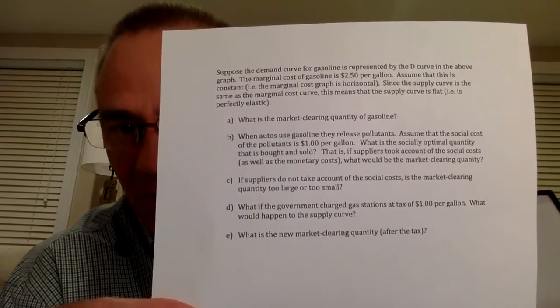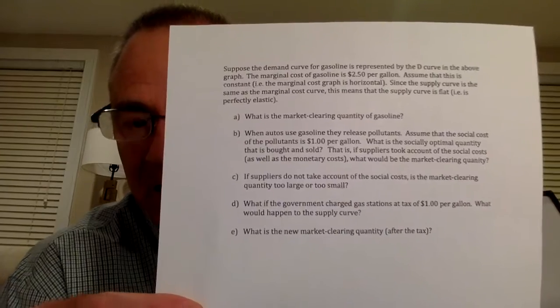Question B: when autos use gasoline, they release pollutants. Assume that the social cost of pollutants is $1 per gallon. What do I mean by that? What I mean is that if you could poll people, look inside people's heads and say, what if you could reduce the pollutants from that extra gallon of gas? How much would you pay for it?